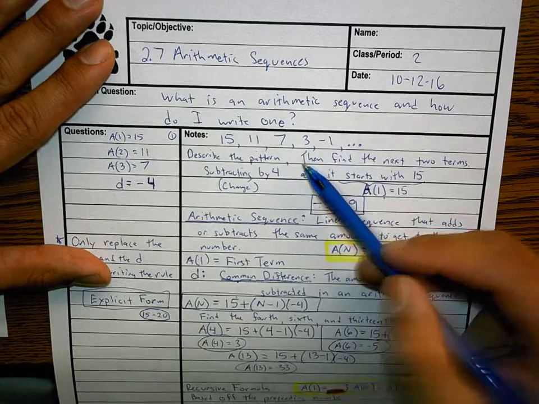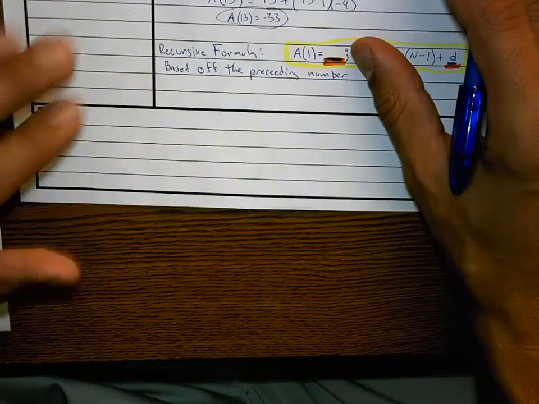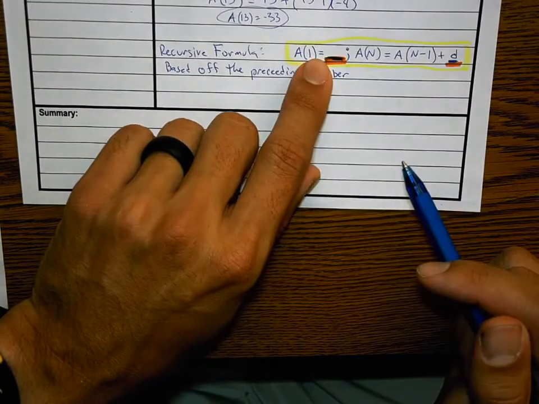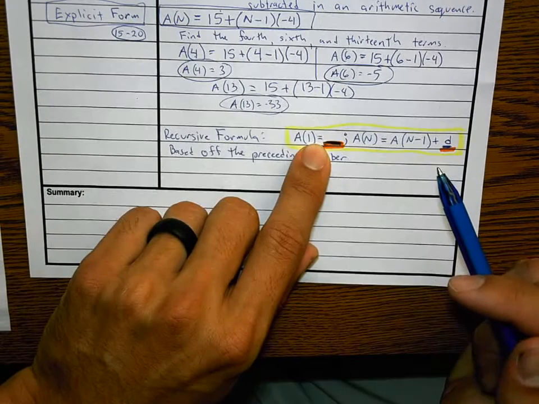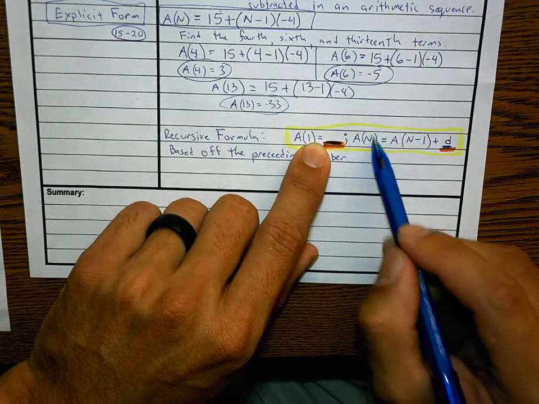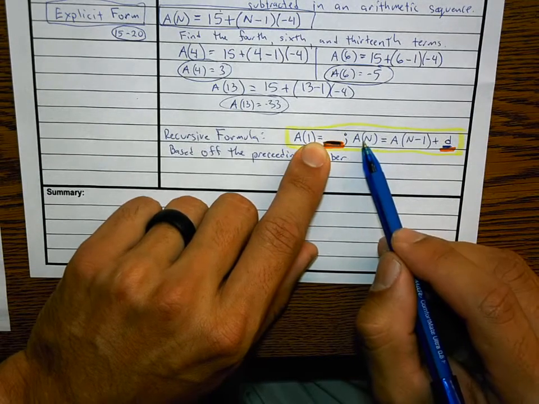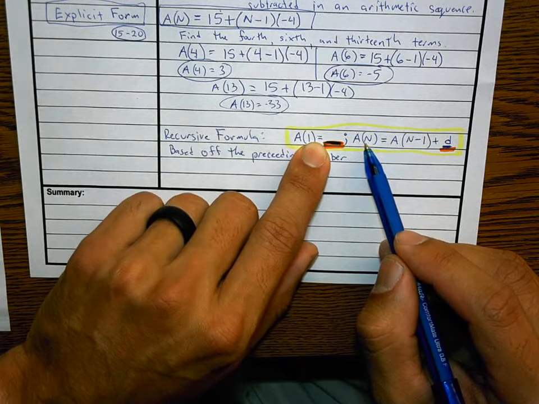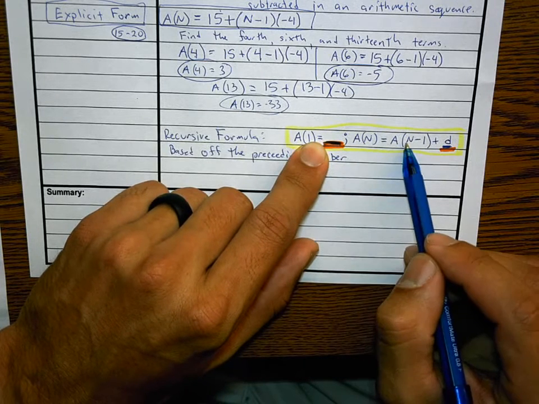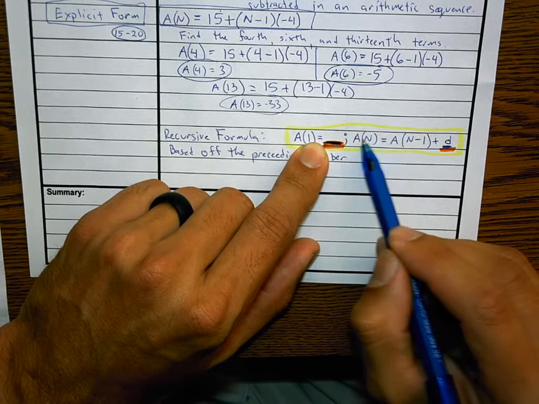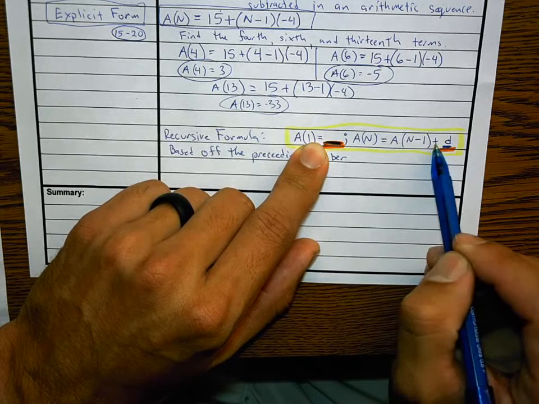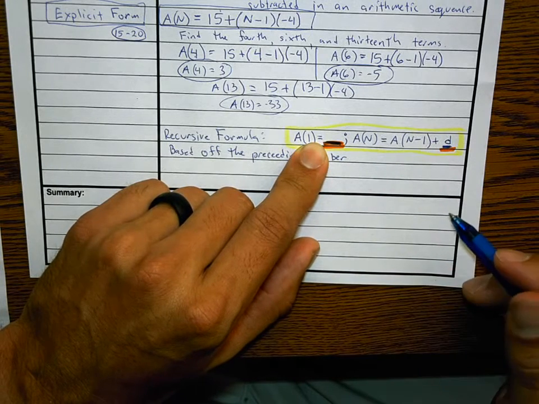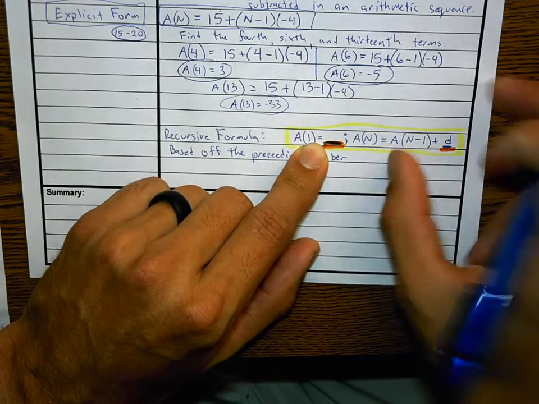That's what this formula does. If you know the first number, then to find the next number, let's call it the second number, all we have to do is take the number before it, the first number, plus D, whatever that is. It's a formula based off of the preceding number.